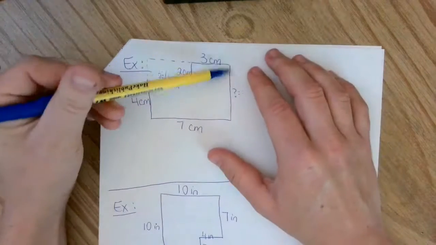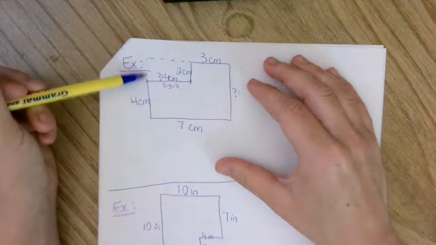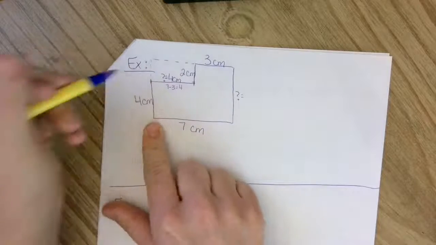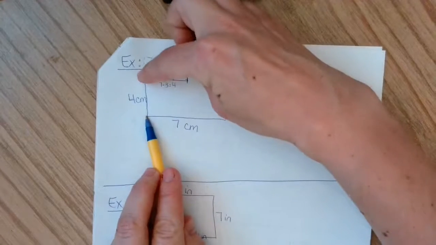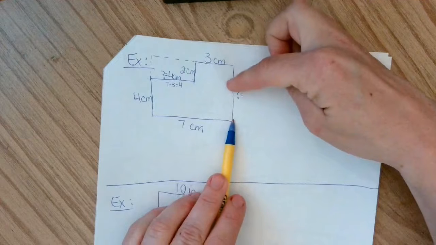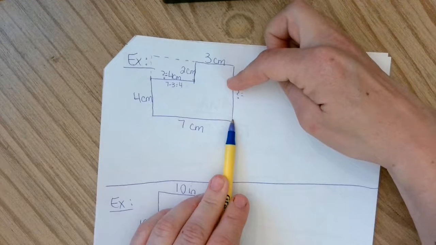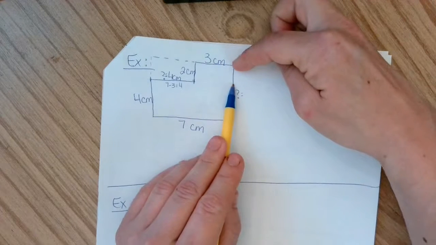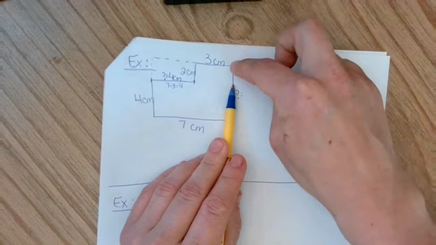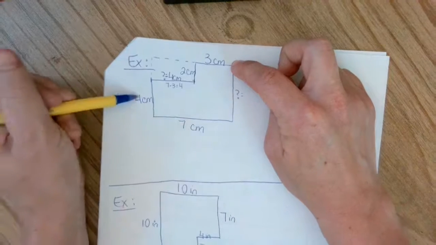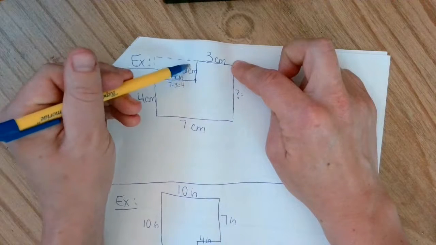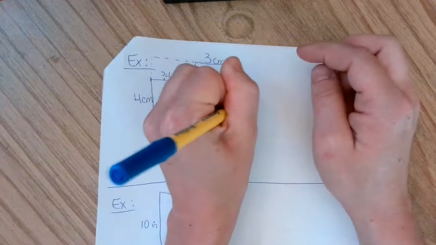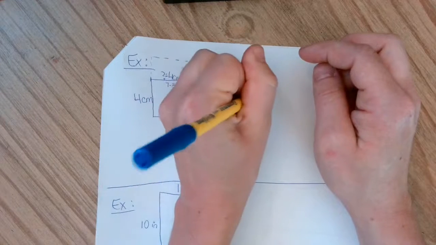Now let's do this side over here. Again, if I finish off this rectangle, I know that from here to here is 4. So that means from here to here is 4. And then I know that from here to here is 2. So from here to here is 2. To get that, I'm going to add up the 4 centimeters and the 2 centimeters, because that makes up this entire side. And that gives me 6 centimeters.